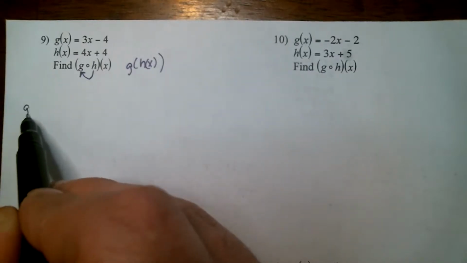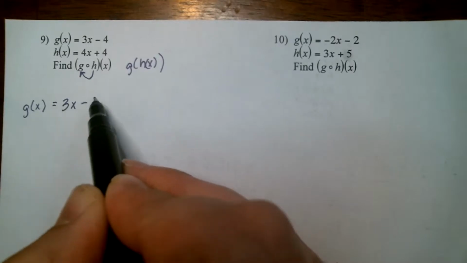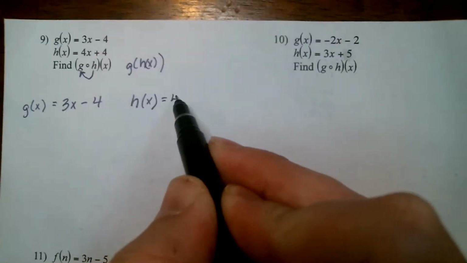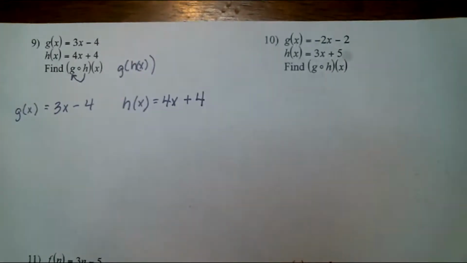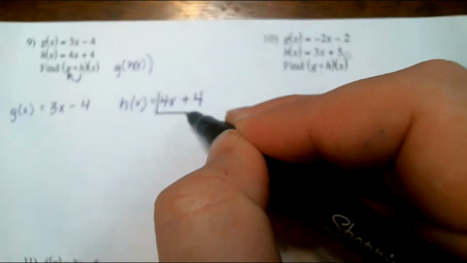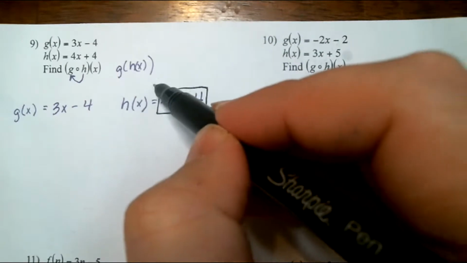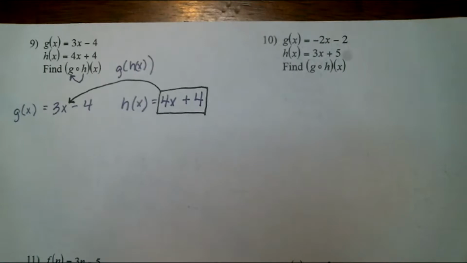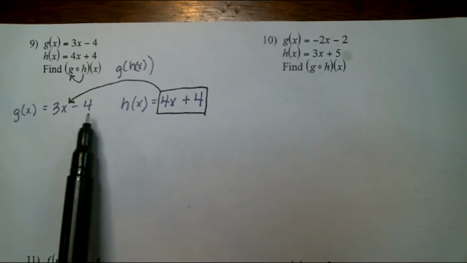So I'm going to write this out. g of x is equal to 3x minus 4. And h of x is equal to 4x plus 4. So we're putting h of x into the x of g of x. Now, if there was more than one x here, we would plug it into that as well.